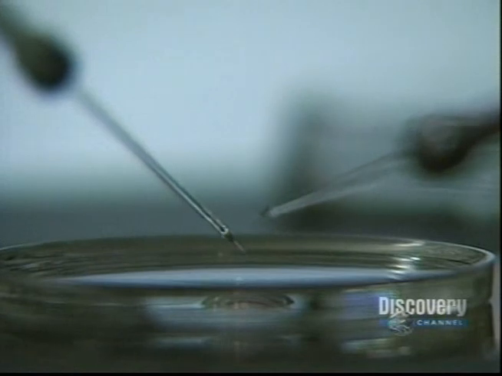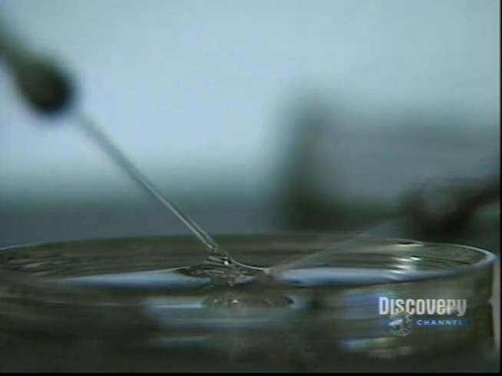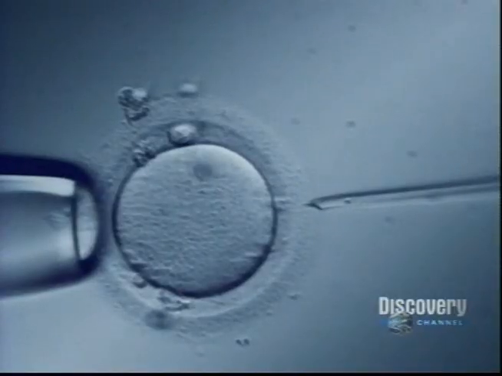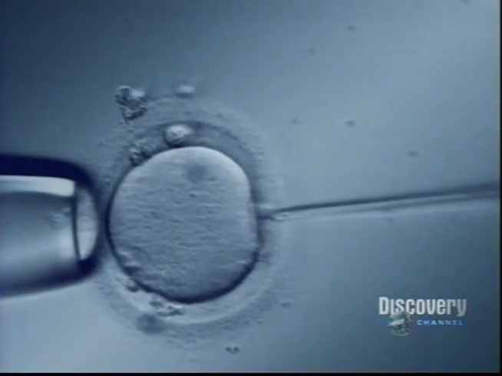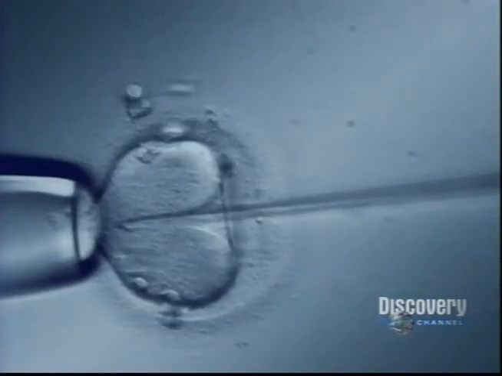Eminent biologist Ruth Hubbard is also concerned. When in vitro first was developed, there were numbers of us who were extremely concerned that it would open the door to the kinds of developments that have, in fact, taken place.